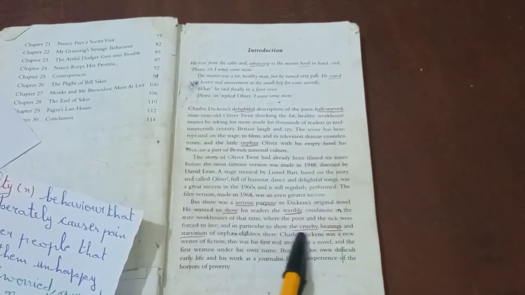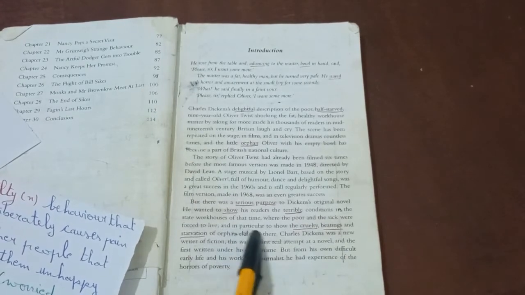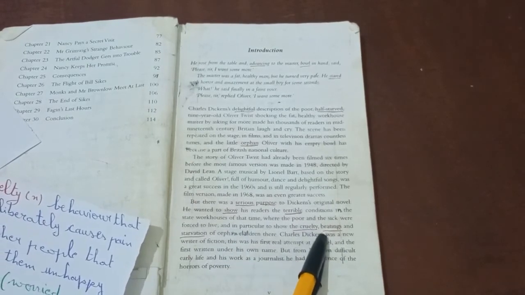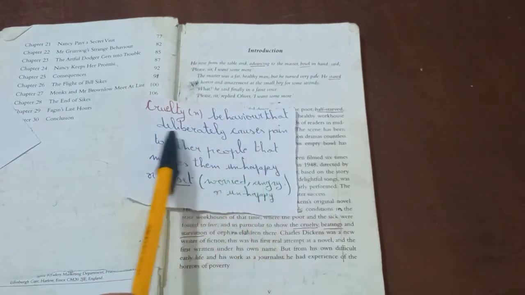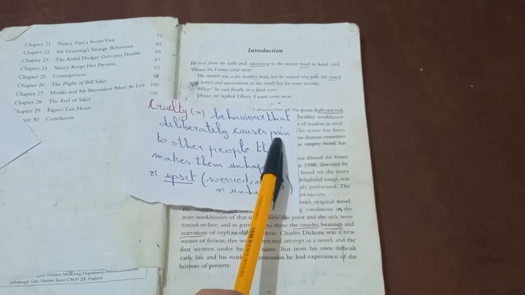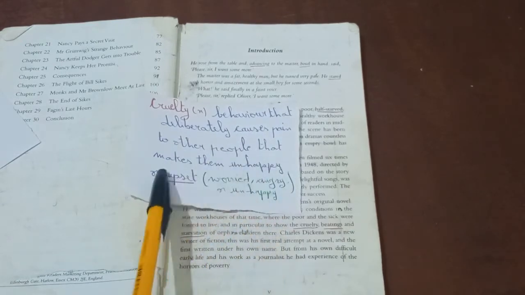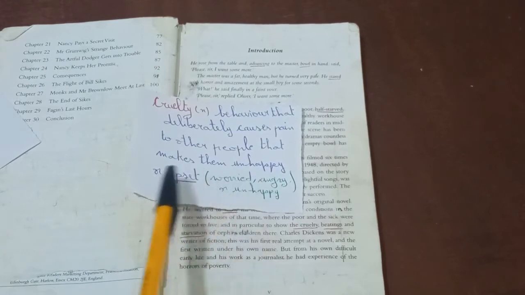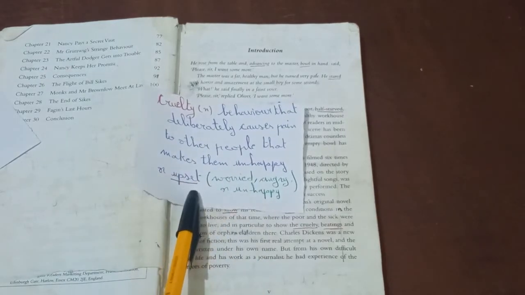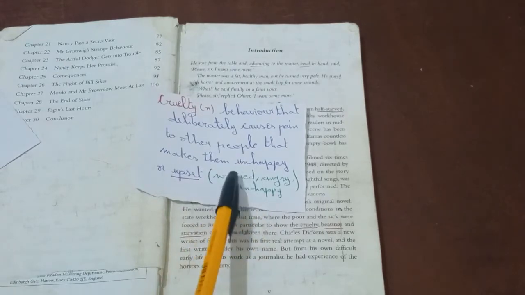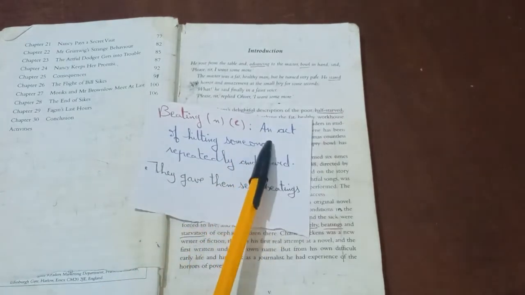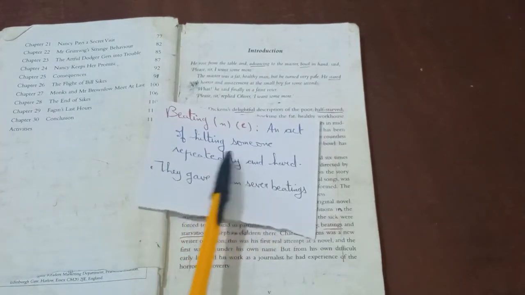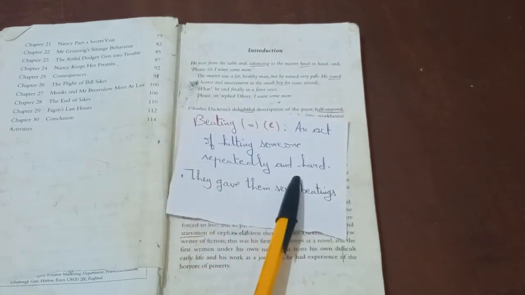Cruelty. We can say here, in particular, to show the cruelty and beatings. Cruelty, it means what? Behavior that deliberately causes pain to other people, that makes them unhappy or upset. Upset, it means worried, angry, or you can say unhappy. Right? Beatings, it means an act of hitting someone repeatedly and hard.